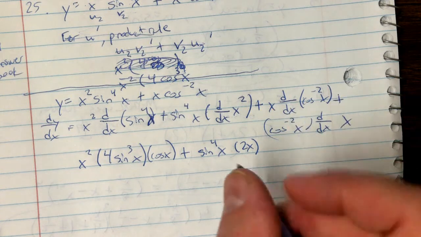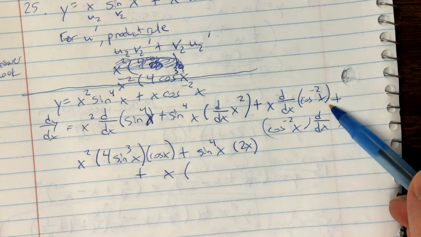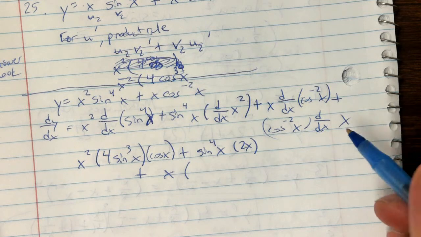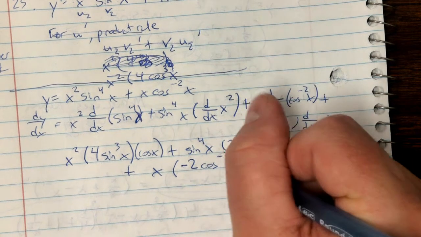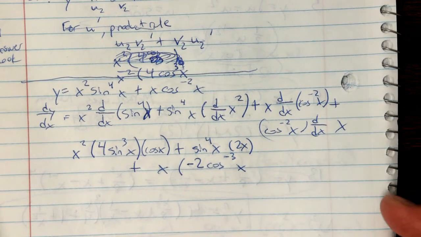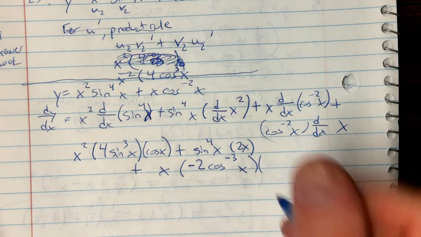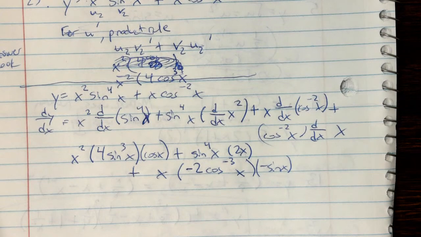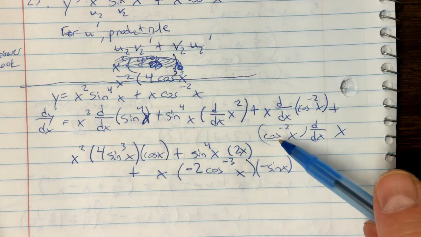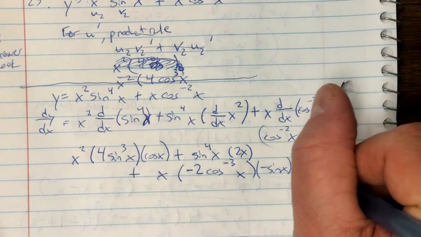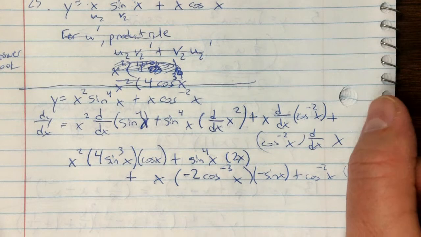Then for this part, we've got plus x times the derivative of cosine -2x, which would be -2 cosine -3 x. Then we'd need our derivative of cosine, which is negative sine. Then for this last term, we do plus cosine to the -2 x, and then the derivative of x is 1, so that's just going to be a times 1.